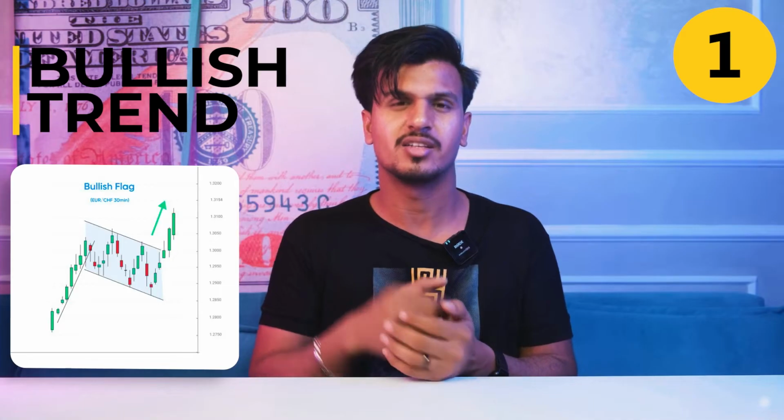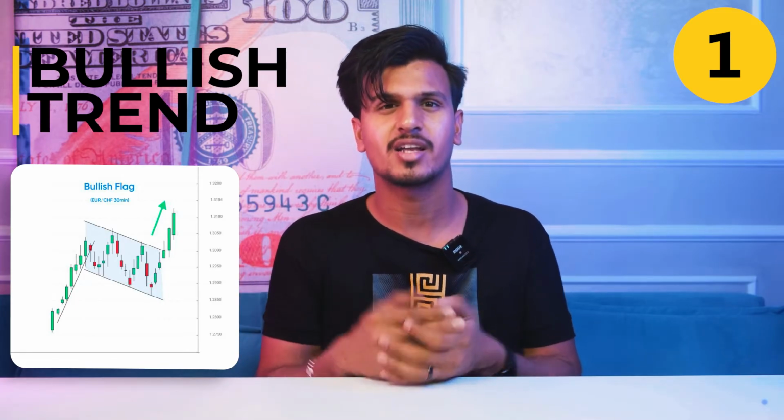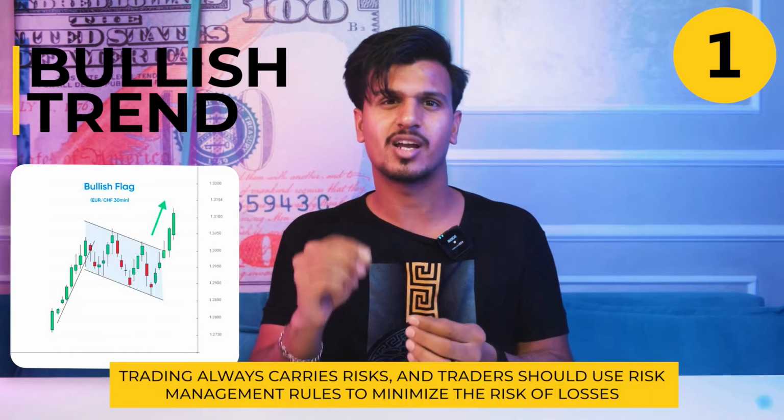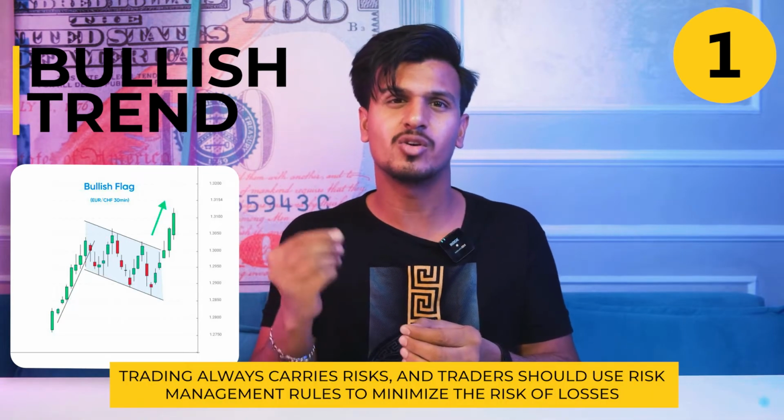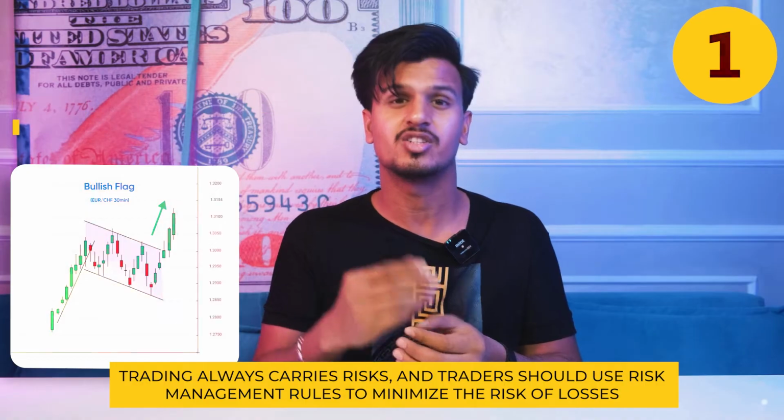Upward trends usually indicate that demand for assets outweighs supply, and traders expect this trend to continue in the near future. In this case, traders using binary options may consider the possibility of opening call options, contracts predicting an increase in asset prices. It is important to note that trading always carries risks, and traders should use risk management rules to minimize the risk of losses.